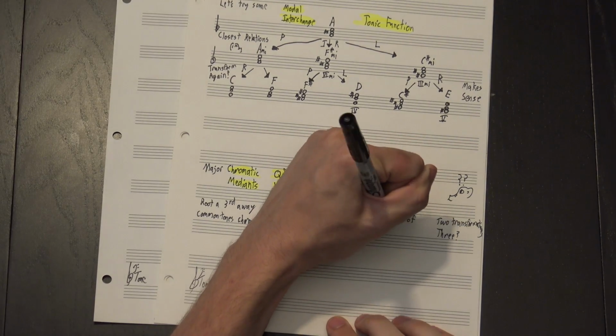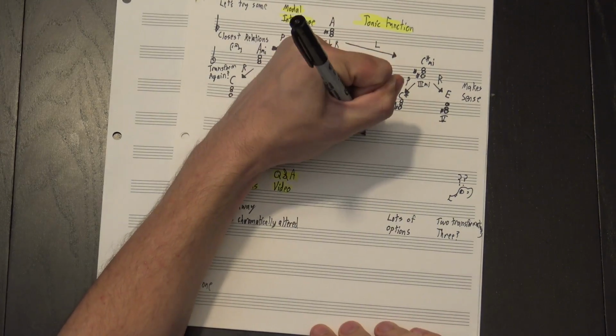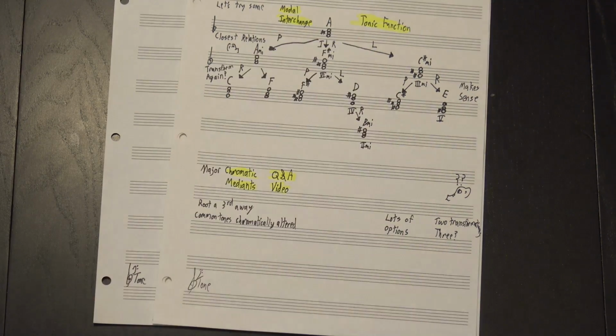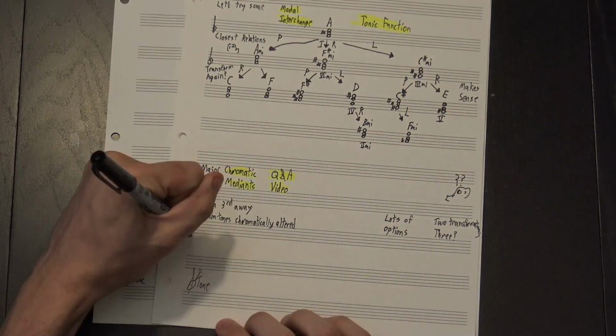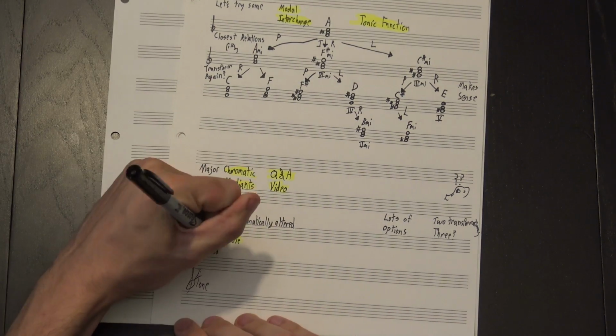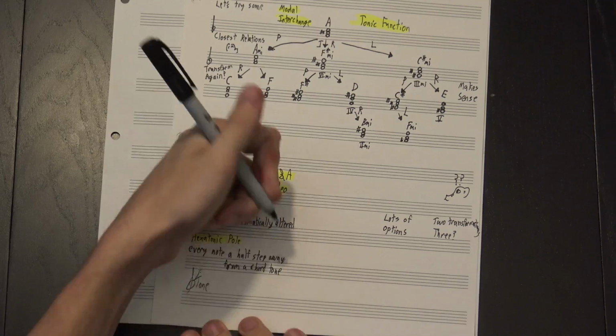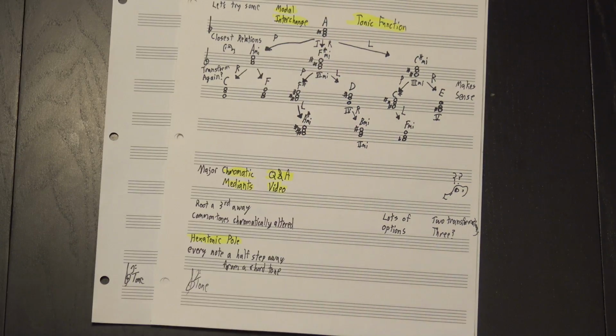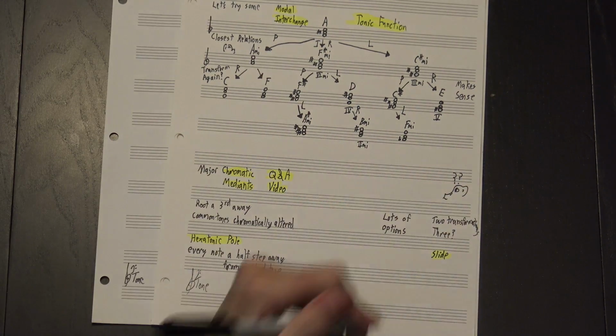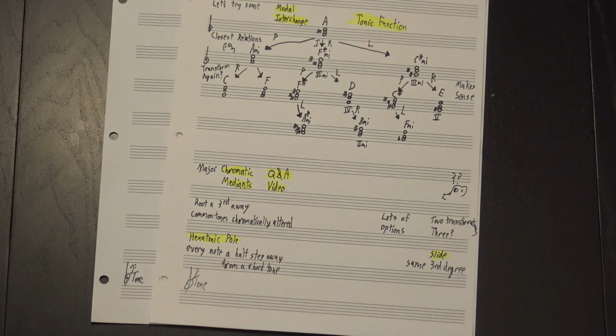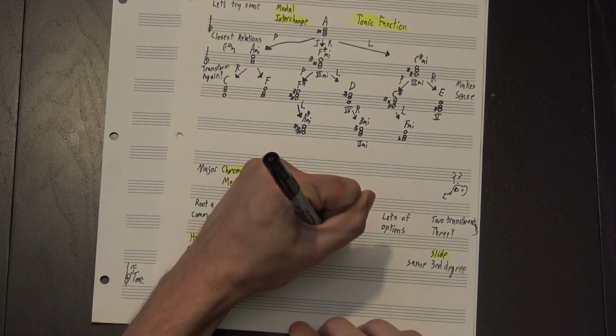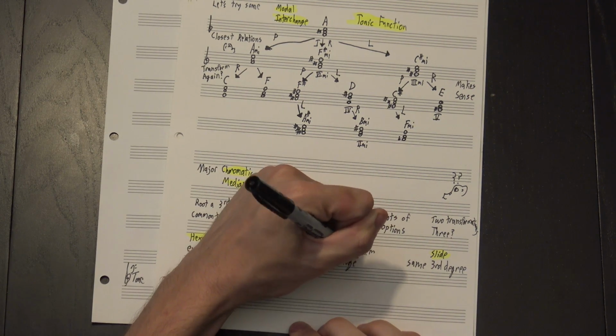As you might imagine, we have a lot of options. For instance, this path takes us to the 2 chord, this one takes us to the hexatonic pole where every note is a half step away from a chord tone in our original chord, and this one, called a slide, takes us to the minor triad with the same 3rd degree. But more than any specific path, what I find fascinating is what happens when we look at them all together.